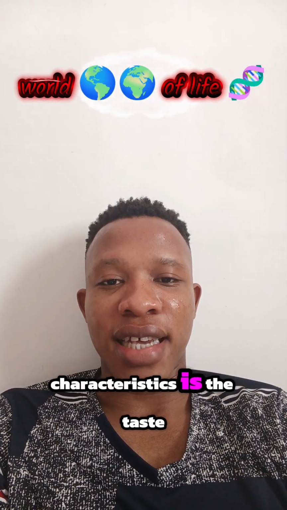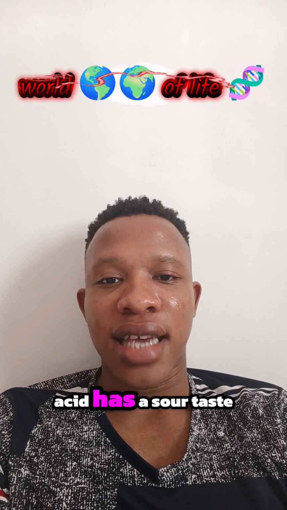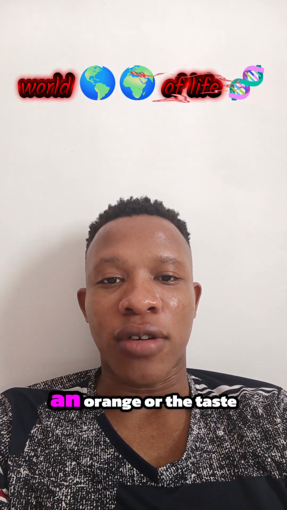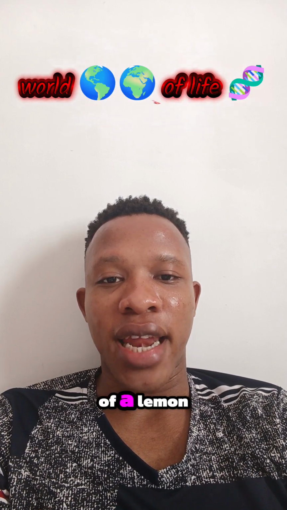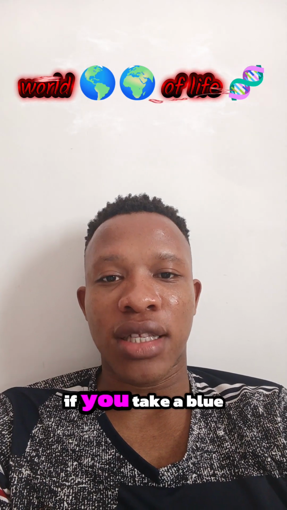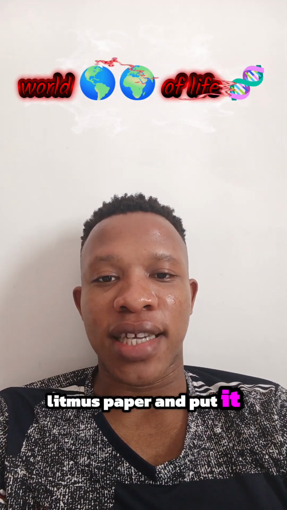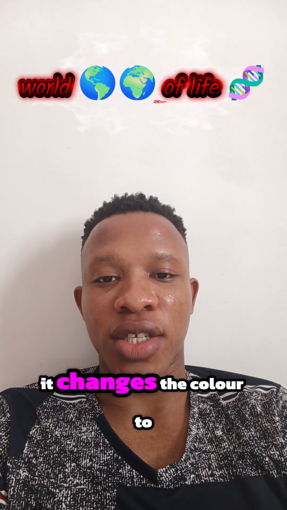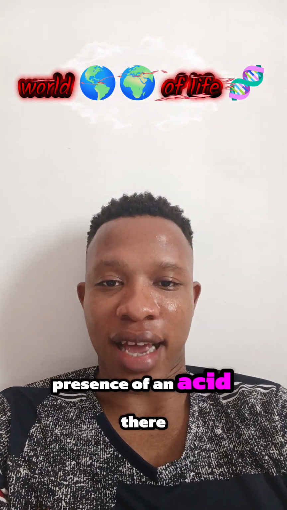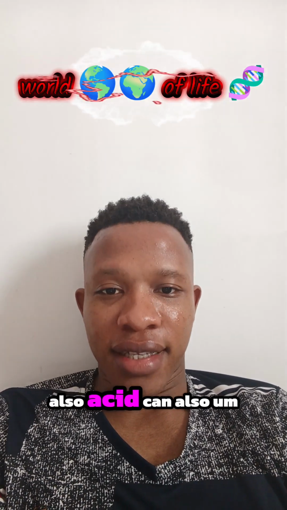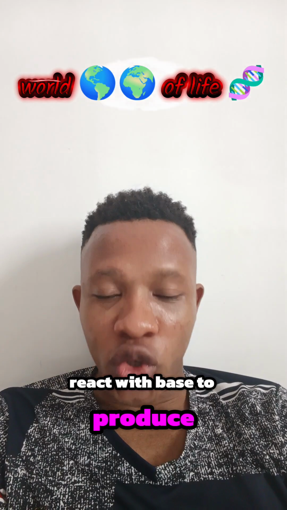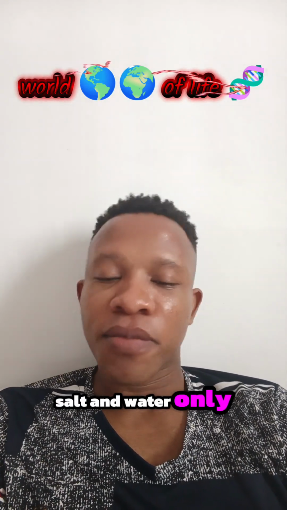One of the characteristics is the taste. Acid has a sour taste, like the taste of a ripe orange or the taste of a lemon. Two, acid turns blue litmus paper to red. If you take a blue litmus paper and put it into an acid solution, it changes the color to red. It tells you that there is the presence of an acid there. Also, acid can react with base to produce salt and water only.